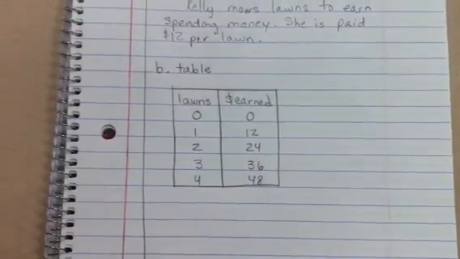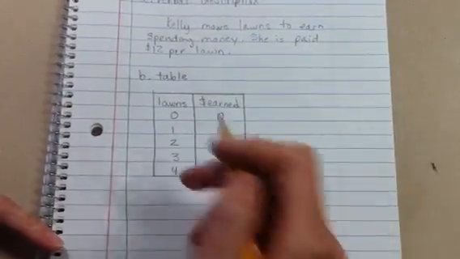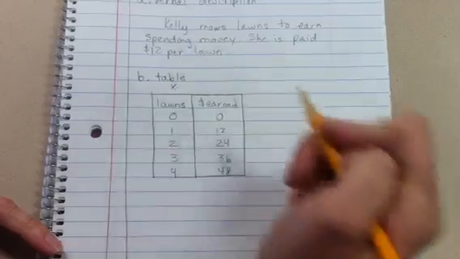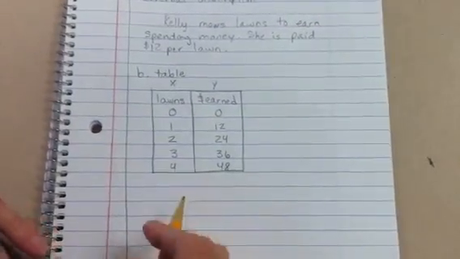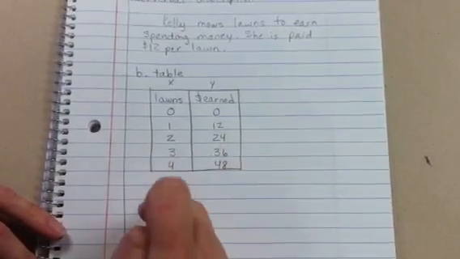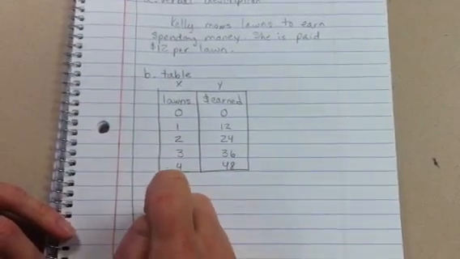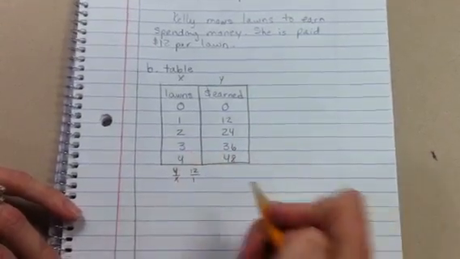Now, one way that I can see that a table is proportional is if each of these reduce down to the same thing. When we do a graph, which we're going to do in a minute, this is always going to be my x values, and these are going to be my y values. So if I reduce all of these to lowest terms, for example, if I put y over x, for this one I get 12 over 1.